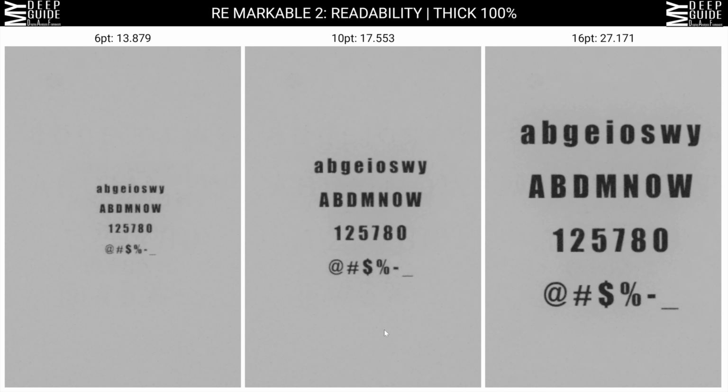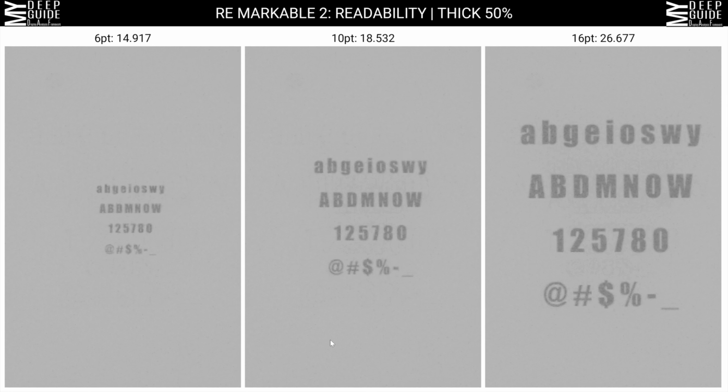Thick fonts are nicely rendered with nice clarity here, although we are losing a little bit of sharpness, but legibility of E and O remains really clear, so that's a good case there, and it remains legible and readable when we step down to 50% blackness as well.